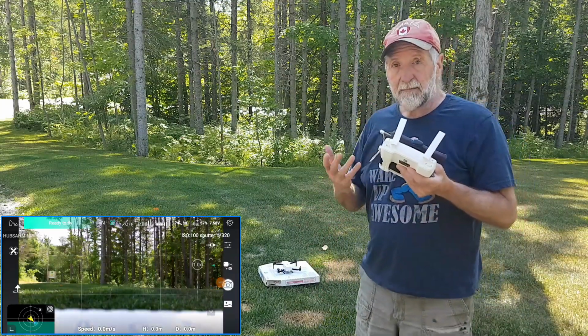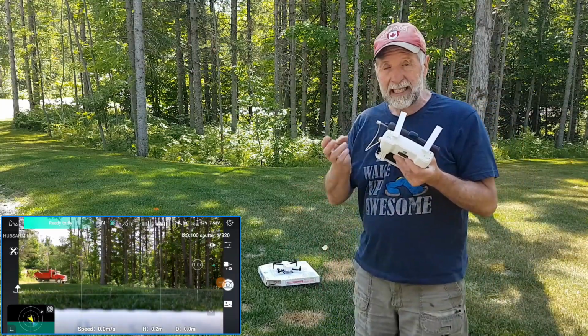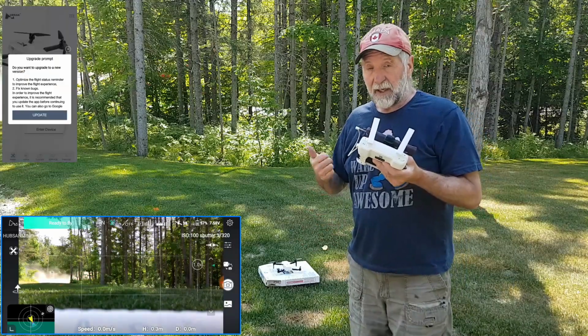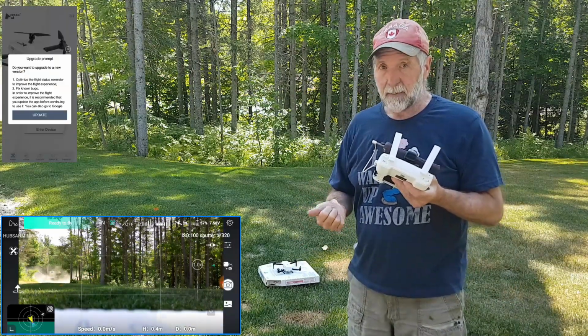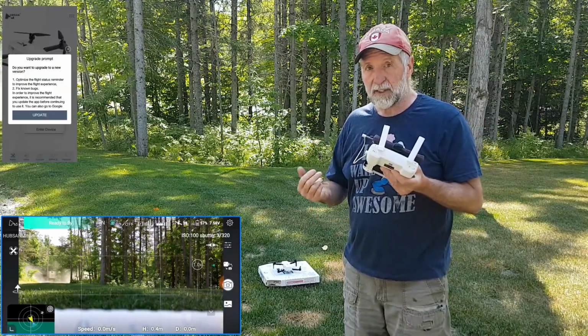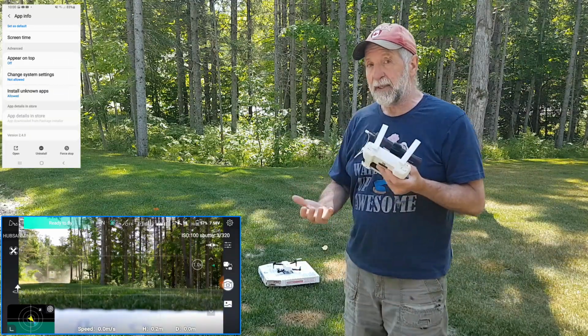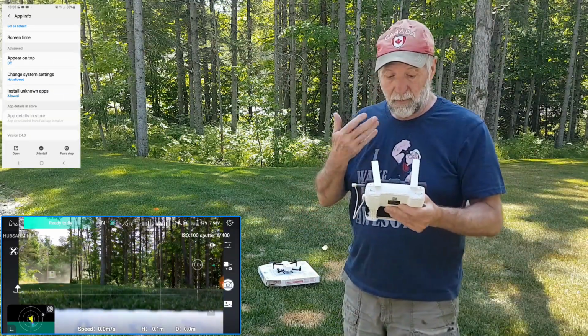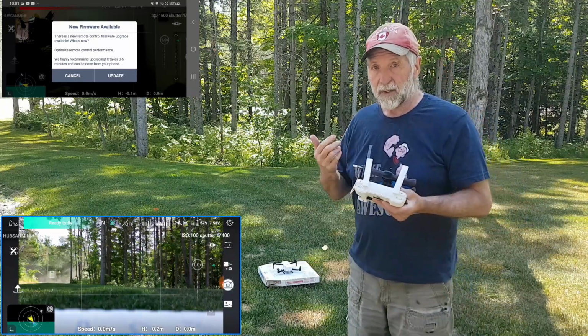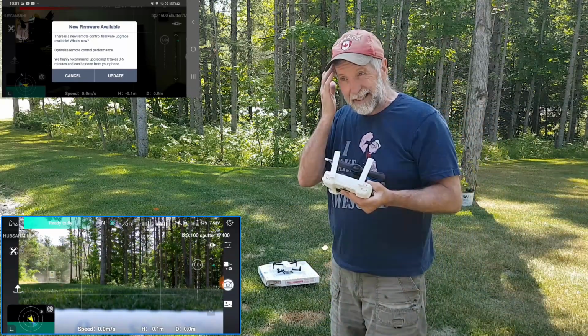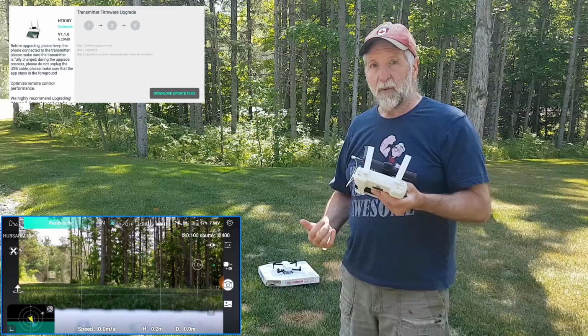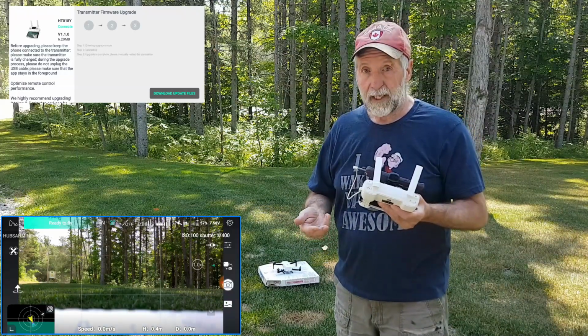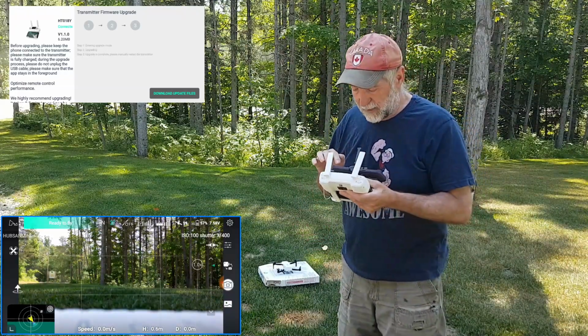Okay, we have the Hubsan Mini, the one with the black arms. Today we had a triple update. We had a new update for the app, the X-Hubsan 2 app, to 2.4.0. We had an update to the radio controller, which was 1.1.0, and we had another one for the firmware, and I'll show you that here.